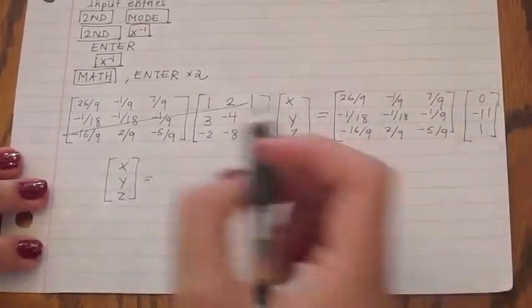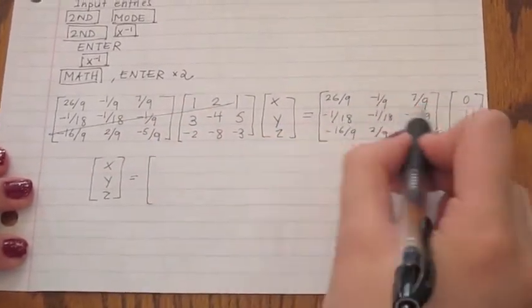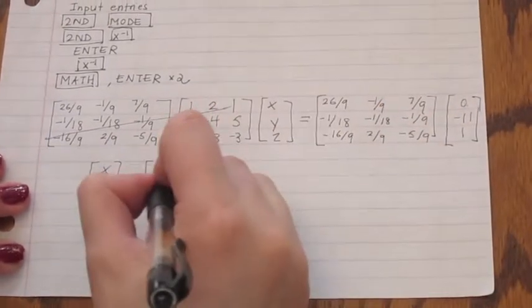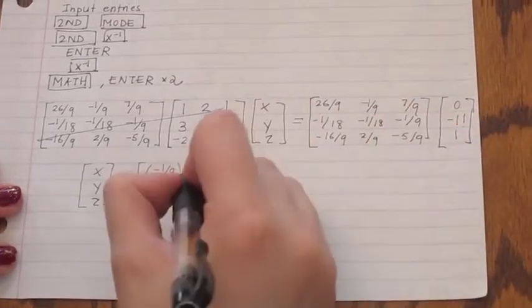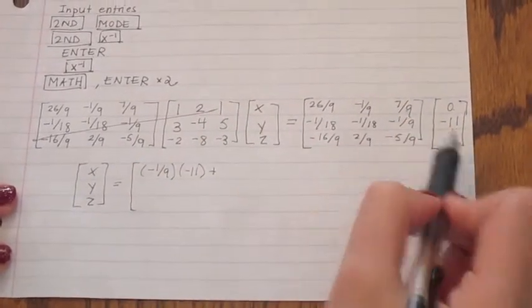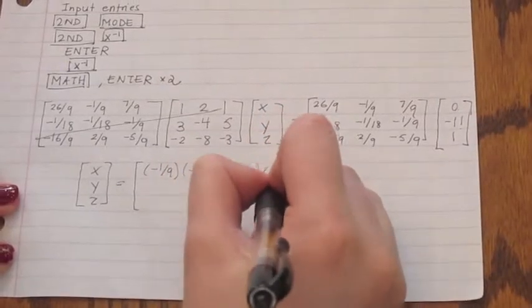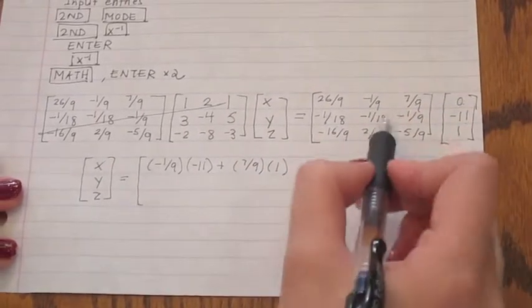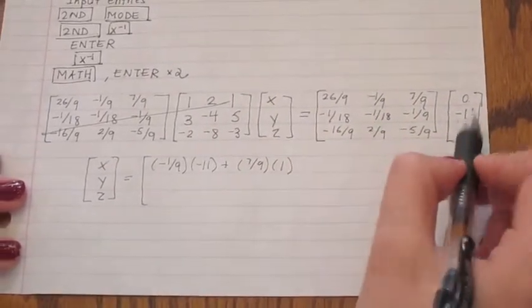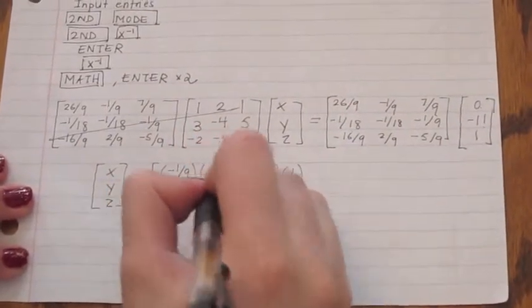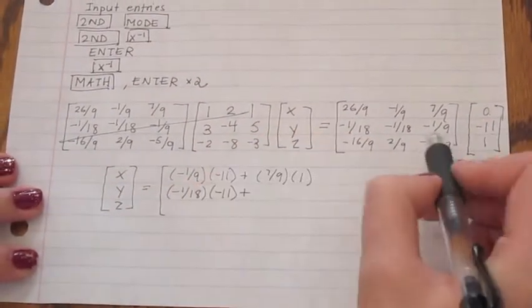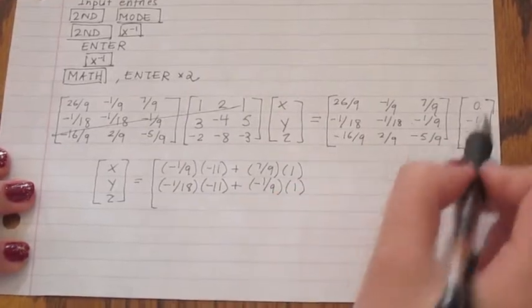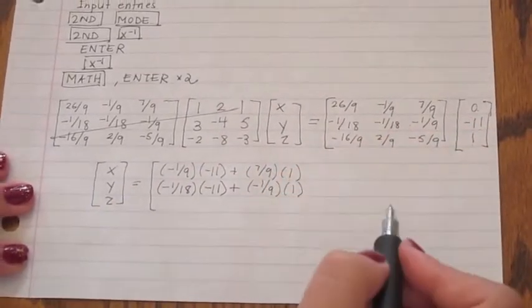And we are going to use the calculator to do our math for this matrix multiplication. So I have this first row times the column, so 26 over 9 times 0 is just 0. I have negative 1 over 9 times that negative 11 plus 7 over 9 times 1. Second row times the column, negative 1 over 18 times 0, 0. So I just have these two left over. Negative 1 over 18 times negative 11 plus negative 1 over 9 times 1.